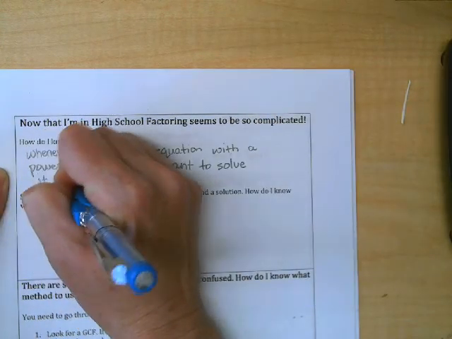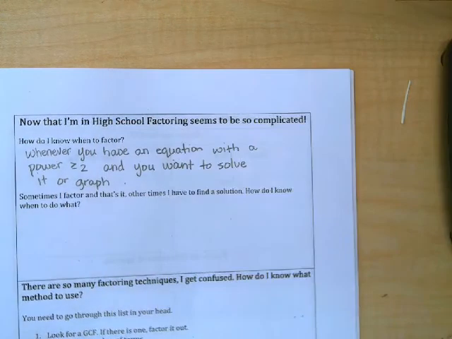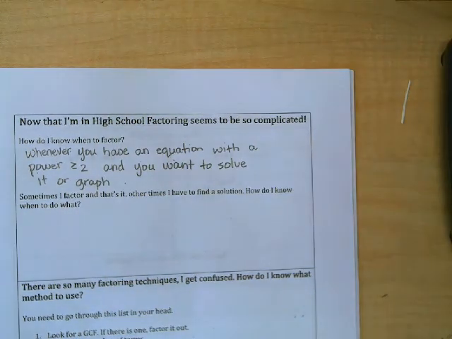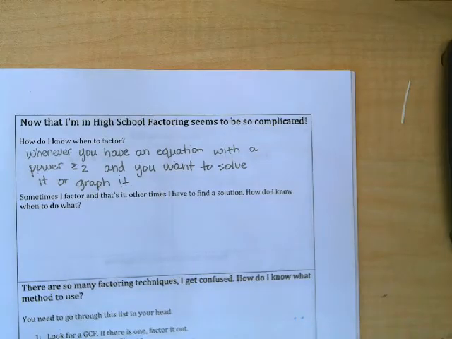We could also say, or graph it, because factoring helps us find the zeros of an equation. So basically, anytime you see an x squared, x cubed, anything like that, and you're trying to solve it, you're going to factor it. Sometimes the directions just say factor. Then I'll factor. But that's pretty much why we use factoring.